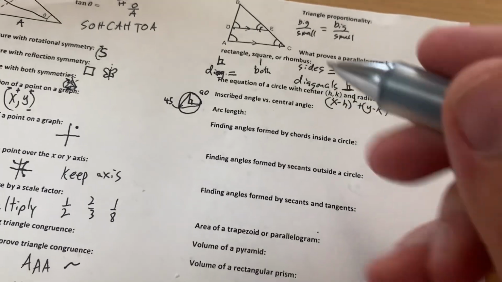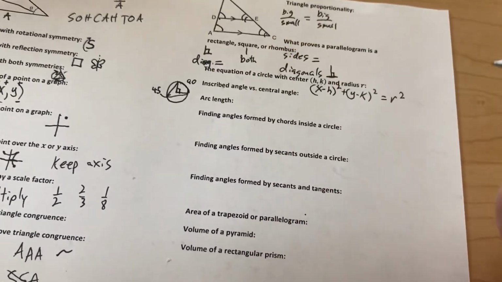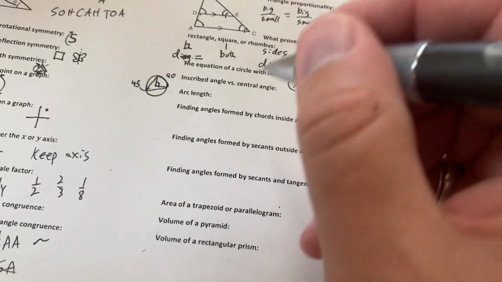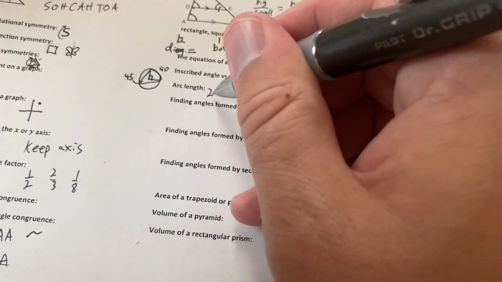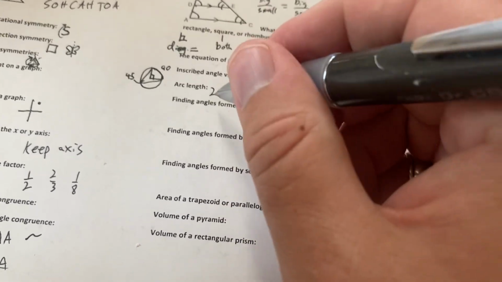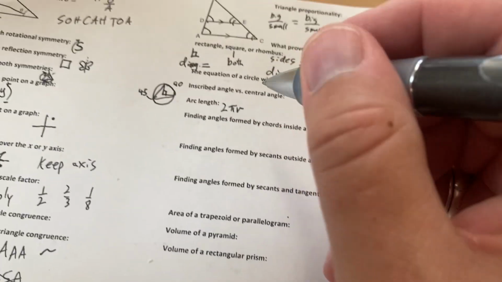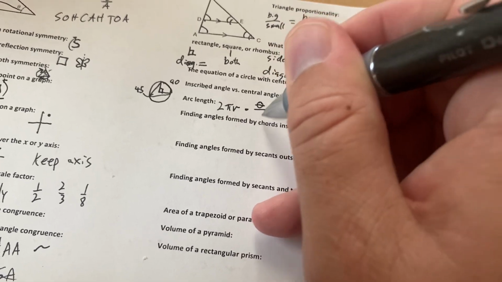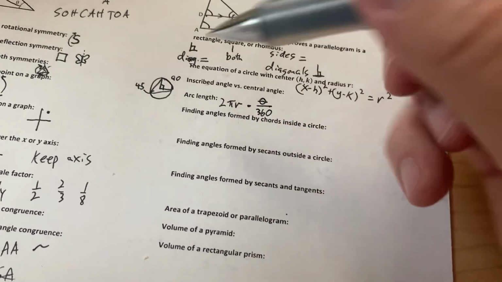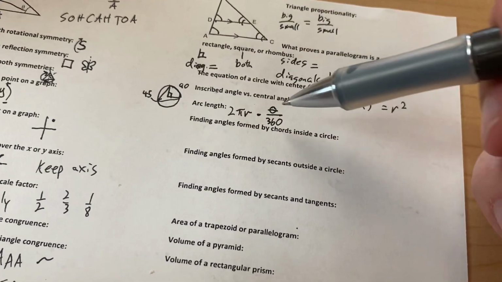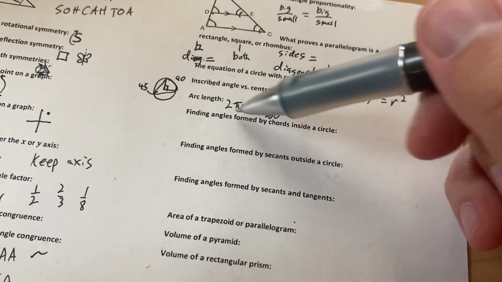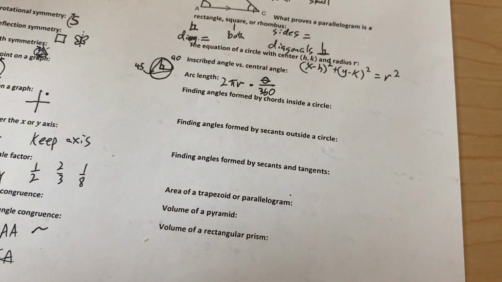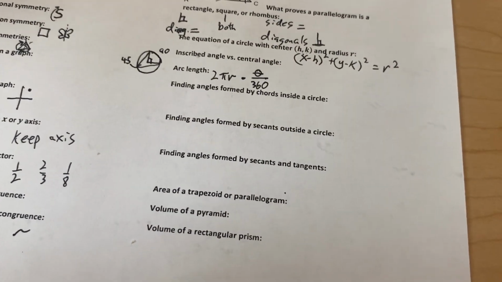Arc length. If you're supposed to find arc length, specifically the length of the arc, not the measure, it's going to be 2 pi r, because that is your formula for circumference, and then you multiply that by theta, which is your angle out of 360. So if I have a 90-degree angle, 90 out of 360 is 1/4. So I could find the circumference, and 1/4 of the circumference is going to be the length of that arc. Not the measure, but the length. Okay?